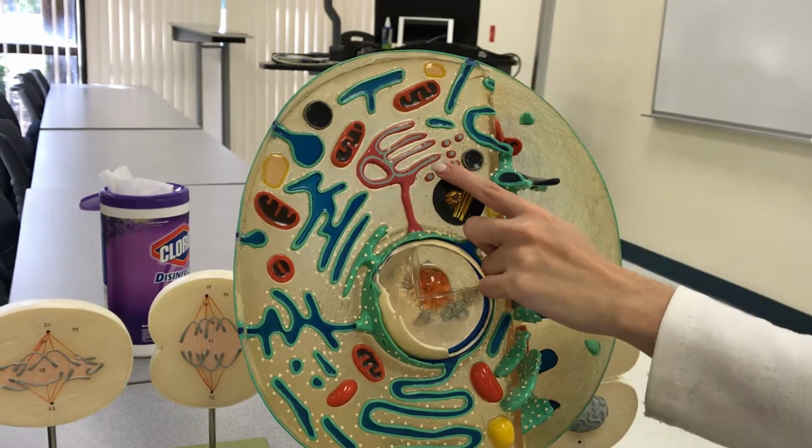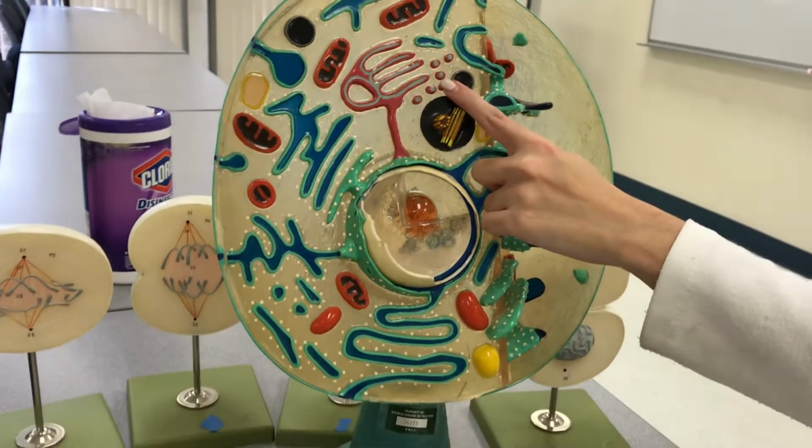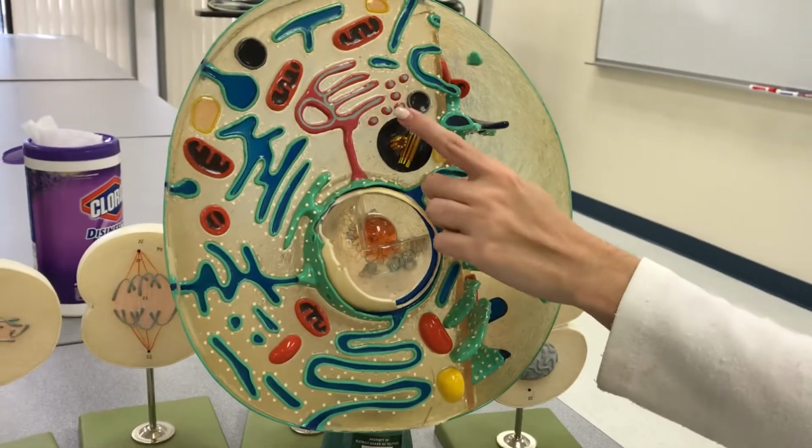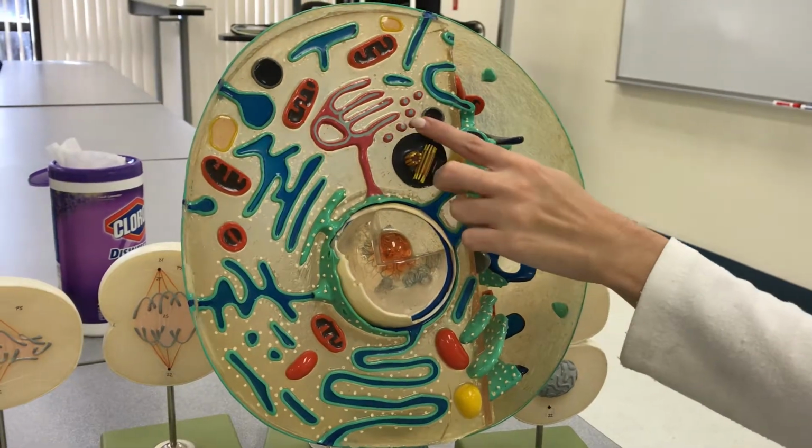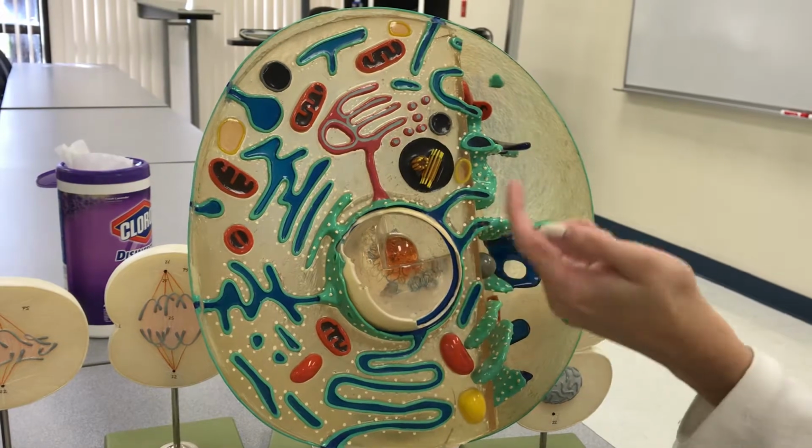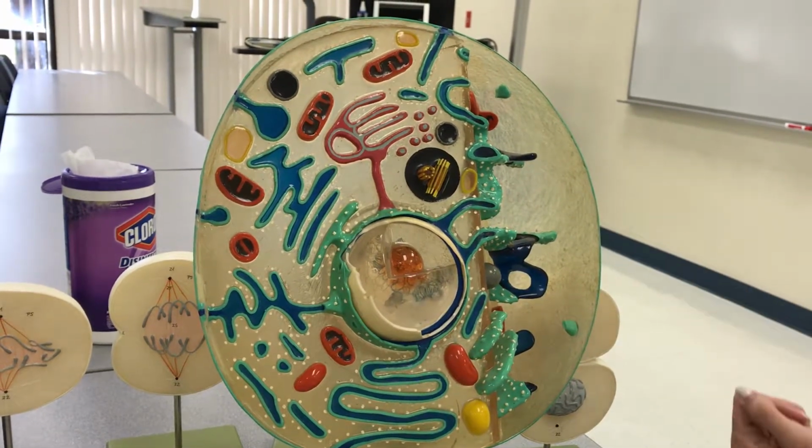Then we have the Golgi vesicles. The Golgi vesicles are going to transport all of the lipids, proteins, and carbohydrates out of the cell and into the tissues.